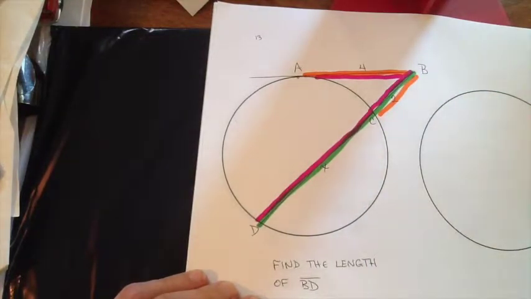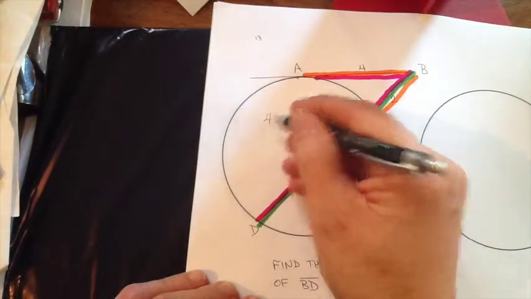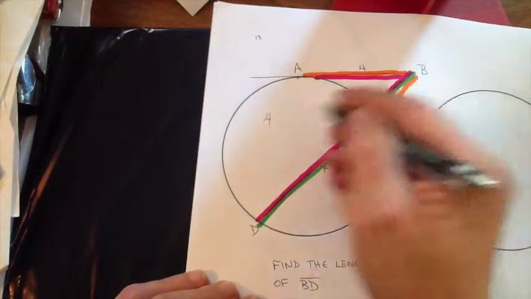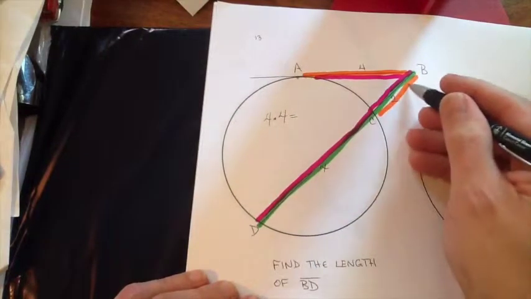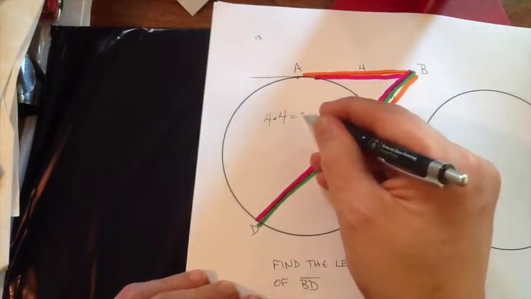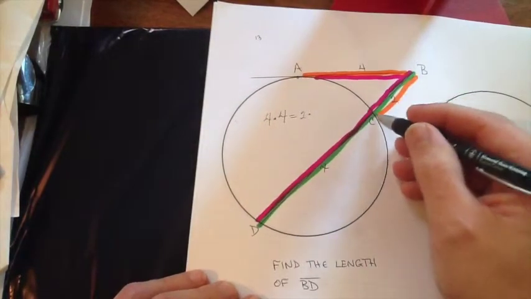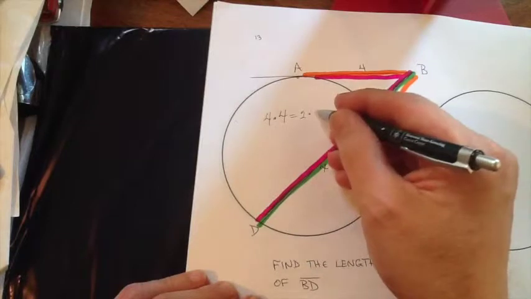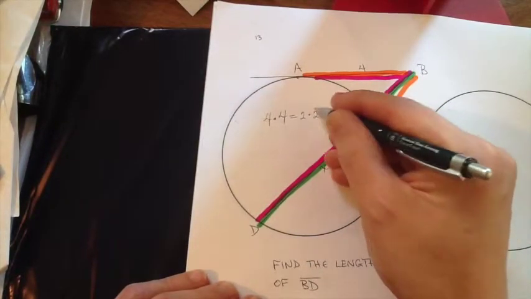So, what have we got? 4 is the outside segment, and 4 is the whole segment. So 4 times 4 is equal to the outside segment, which is 2, times the whole segment, which is this 2 plus this x over here. So 2 plus x.